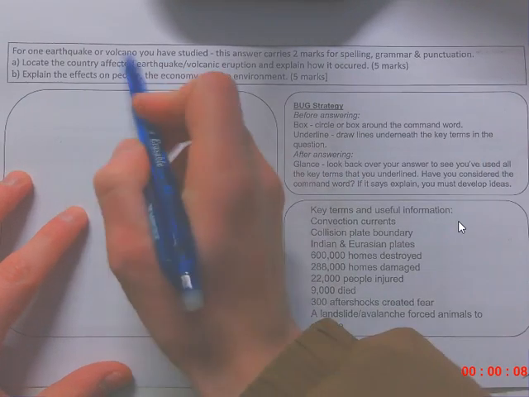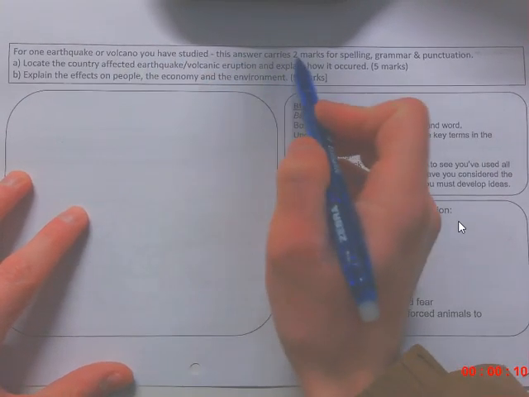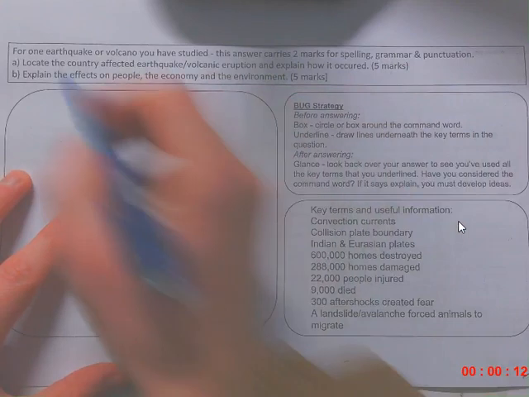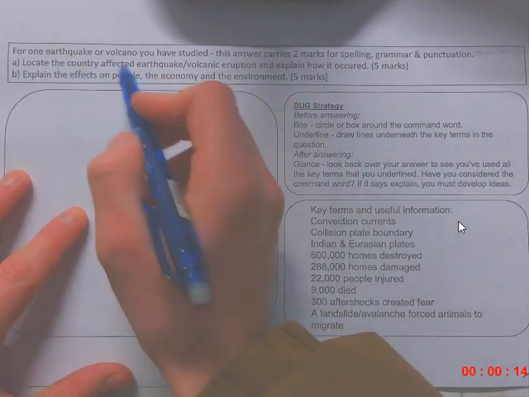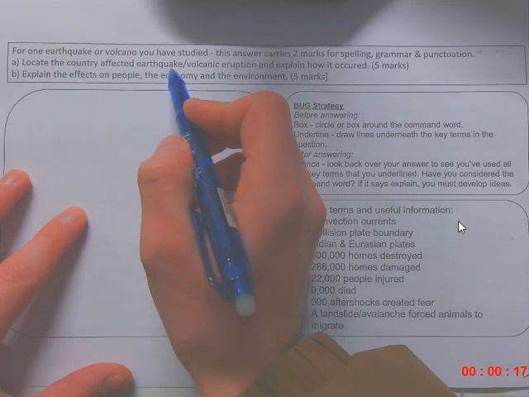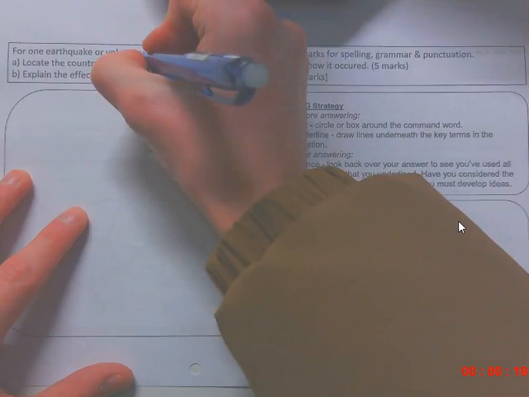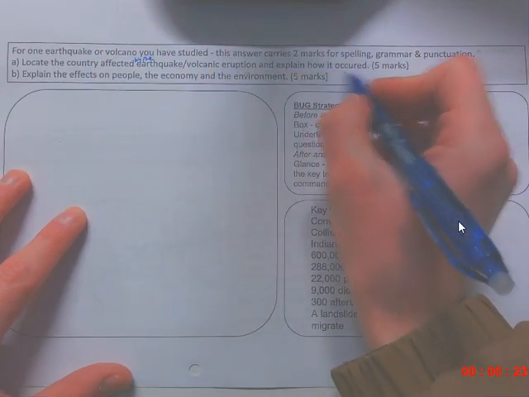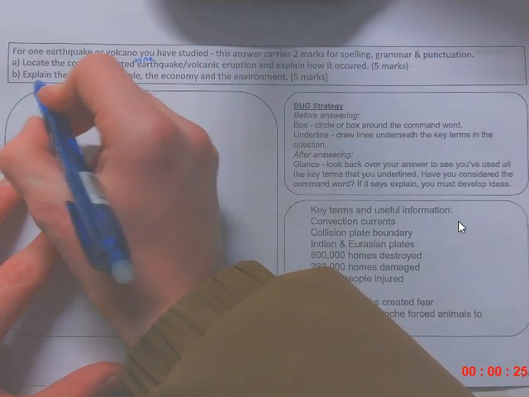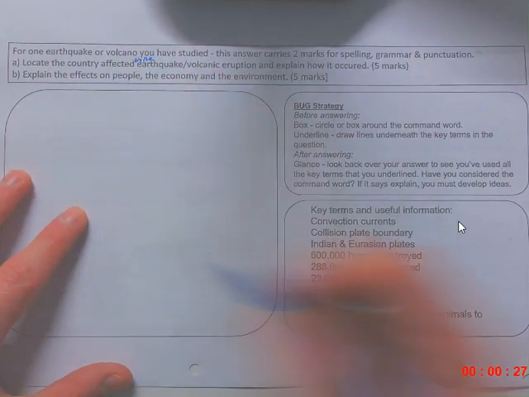For one earthquake or volcano you have studied, this answer carries 2 marks for spelling, grammar and punctuation. A. Locate the country affected by the earthquake or volcanic eruption that you've studied and explain how it occurred. And then B. Explain the effects on people, the economy and the environment.